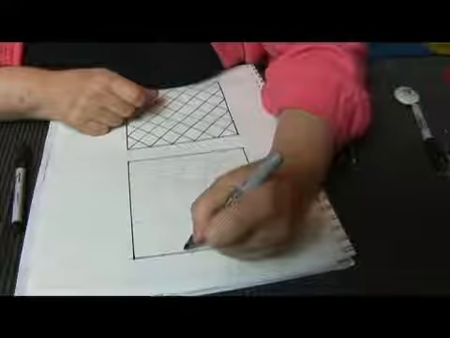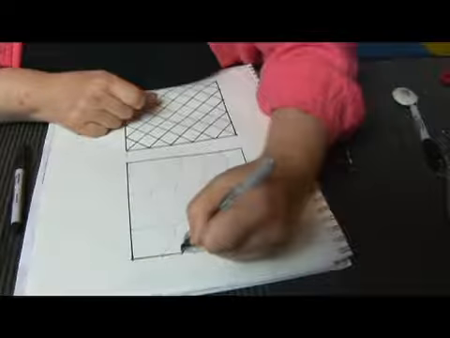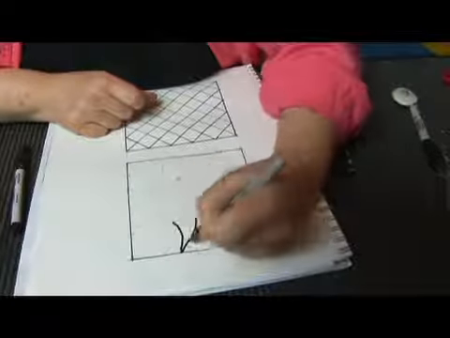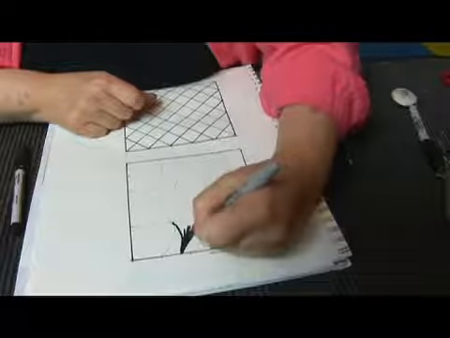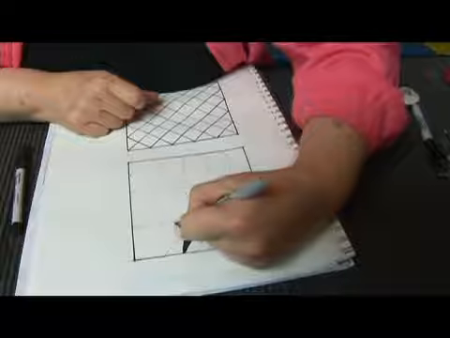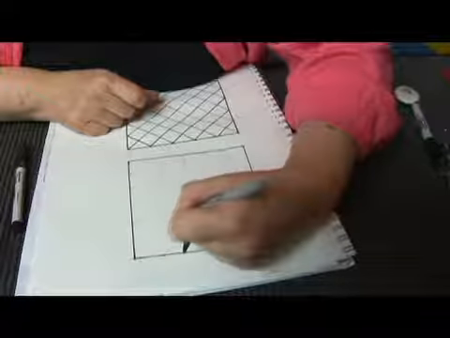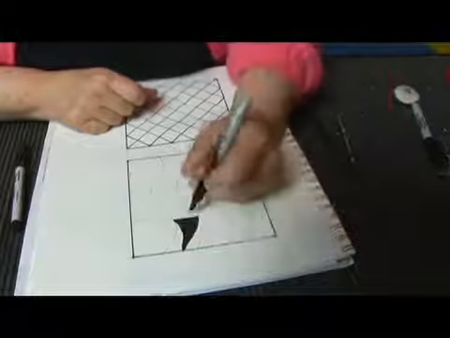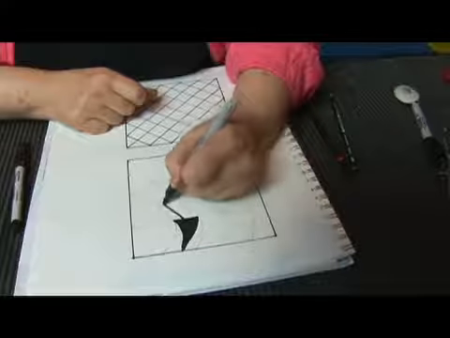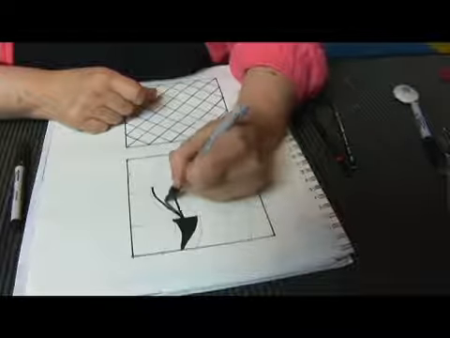I'm sticking with my motif of the triangle. So here's the center of the triangle, and the triangle is going to kind of curve around here and curve around here. So we have triangle number 1. Okay, here's the center of the triangle. It goes around here. It goes around this way.